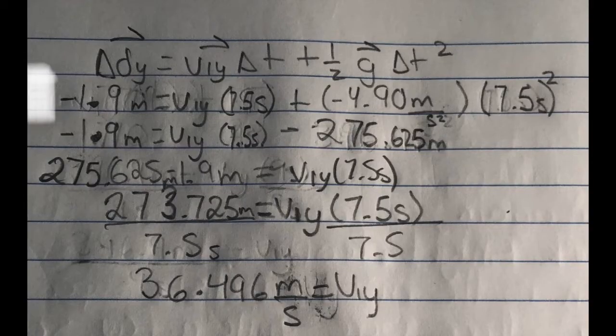This next equation shows what you would need for your velocity in order for the car to land after it's gone over the cars onto the bridge. So we get an answer of 36.496 meters per second as our vertical velocity. This is slightly greater than the velocity that we're going at, which is 36.464 meters per second. Therefore, proving that we need to go faster in order to land there.